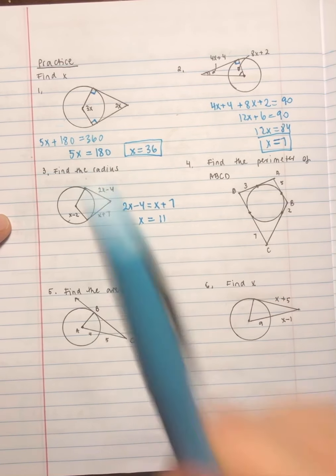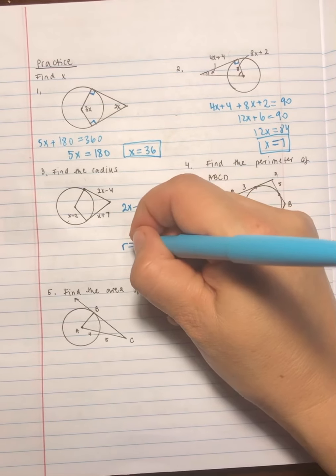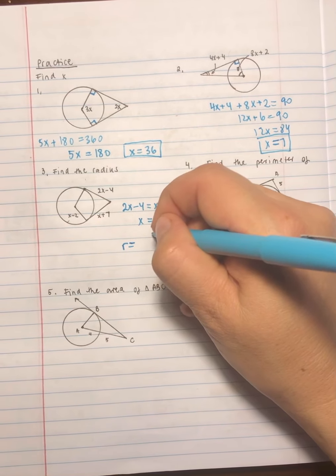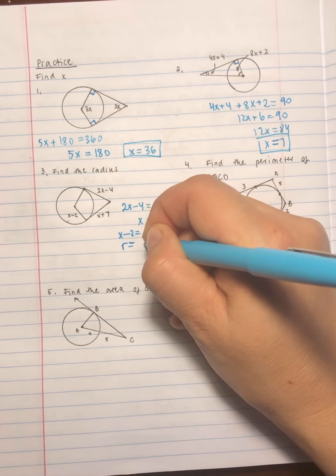Now the question here is to find the radius. And the radius is equal to x minus 2, which is 9.